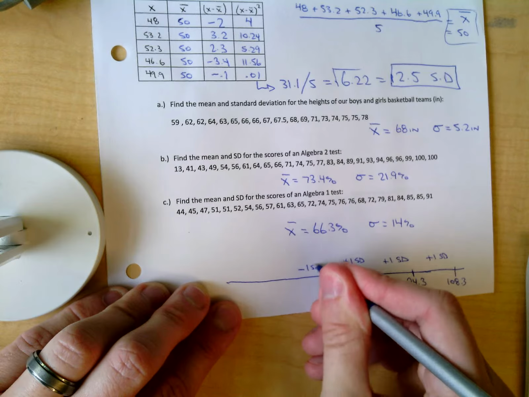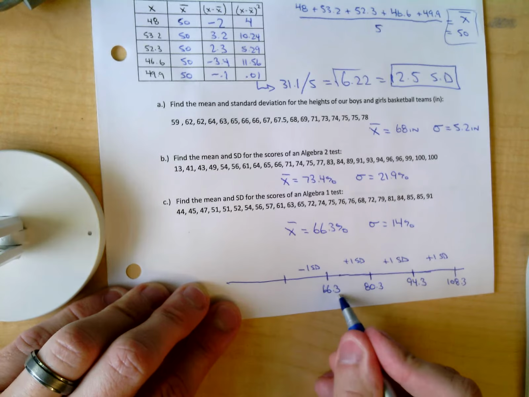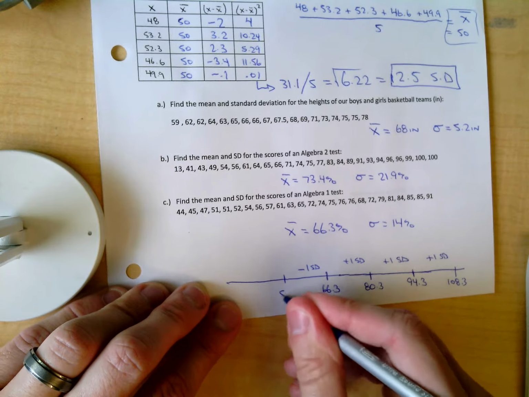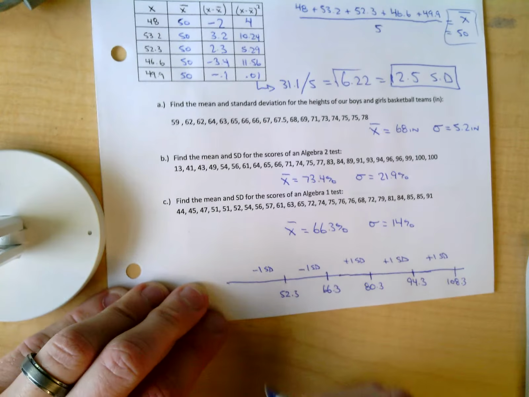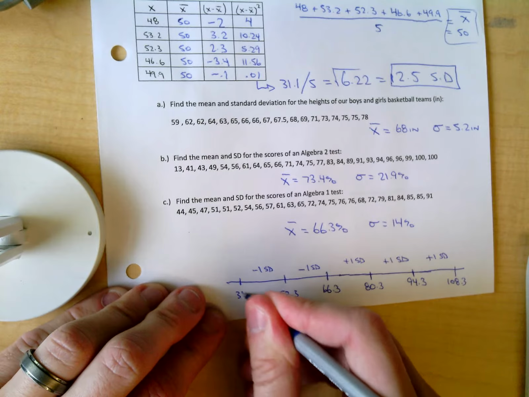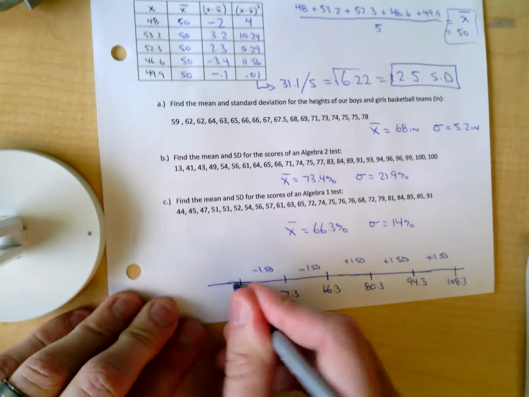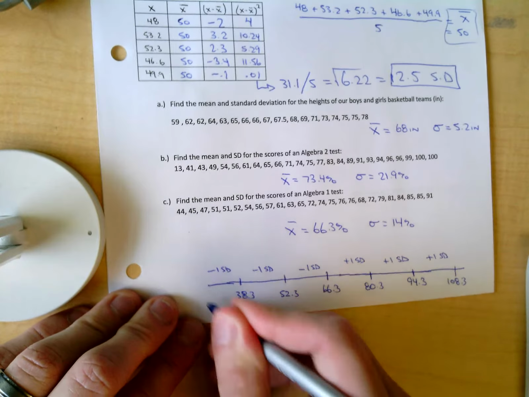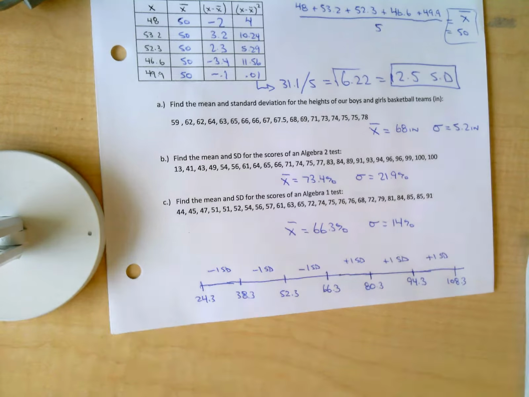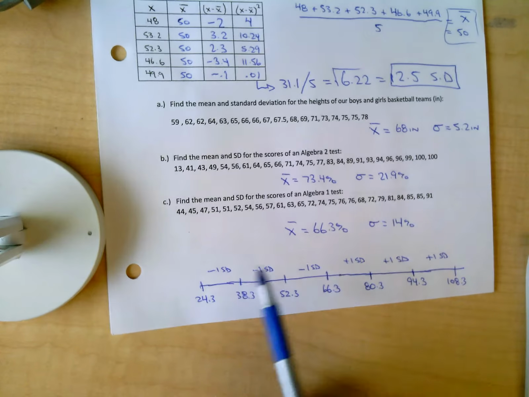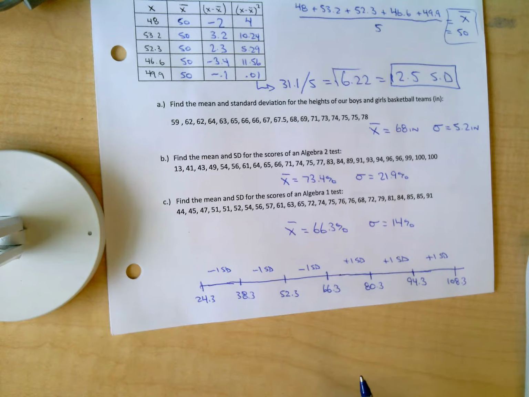I could also do the same thing going down. So if I went down one standard deviation, 66.3 minus 14 is 52.3. And then I could go down another one. I would be at 38.3. And then if I went down one more, I would be at 24.3%. And we are going to use these to help us figure out how data is going to lie. So I'm going to pause it while I flip over the page. I hope you do the same.